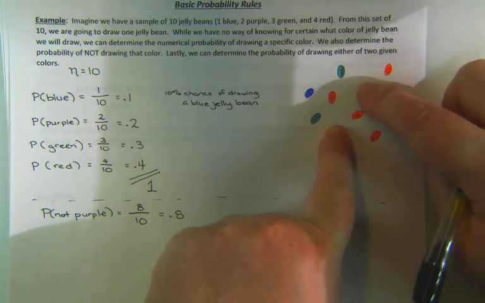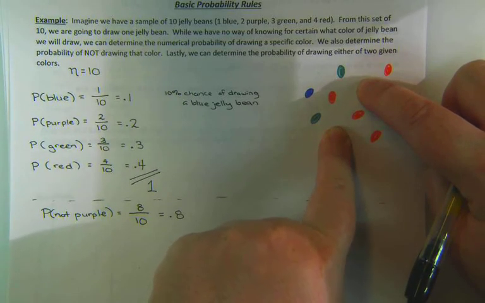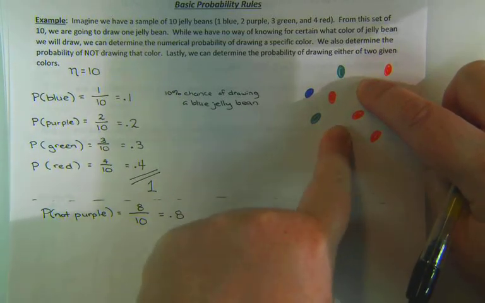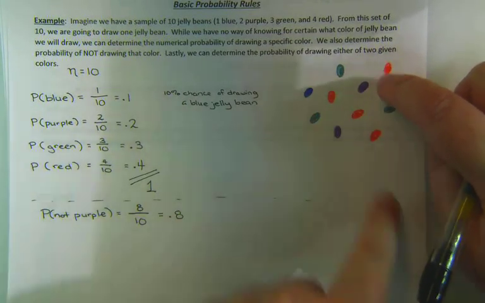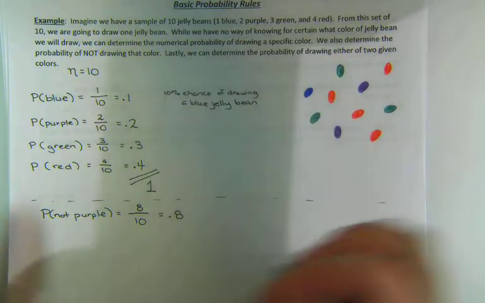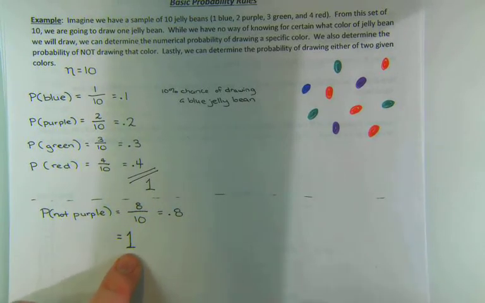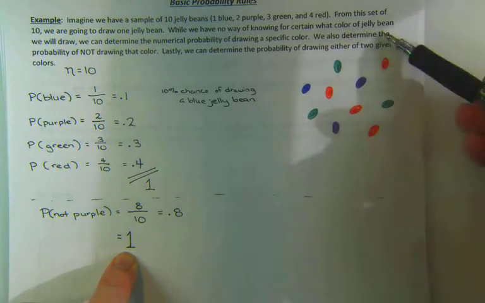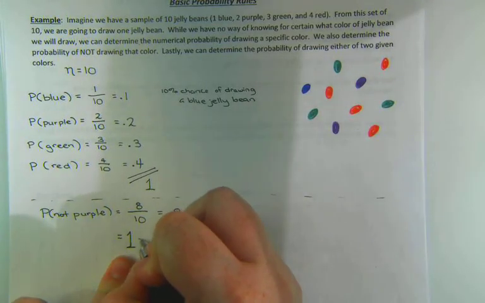Another way to think about this is like how I covered up those 2 purple jelly beans: the idea is that we just want to exclude that single event. It's more helpful to think about it this way if we had, say, thousands of jelly beans. I wouldn't want to start counting up all of the others. Instead, what if we start with 100%, or a value of 1?